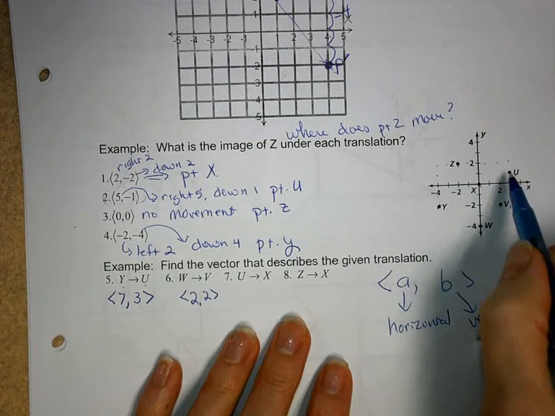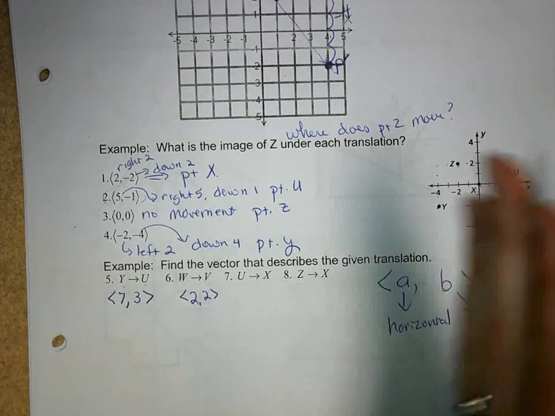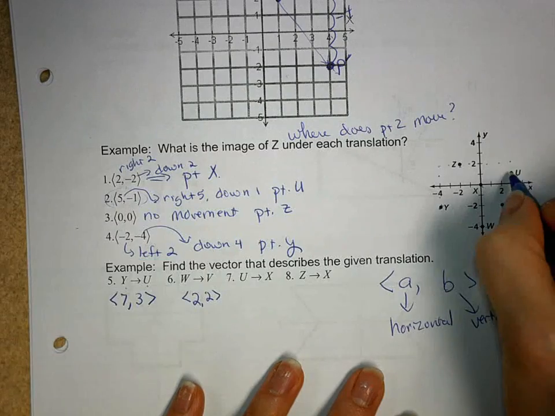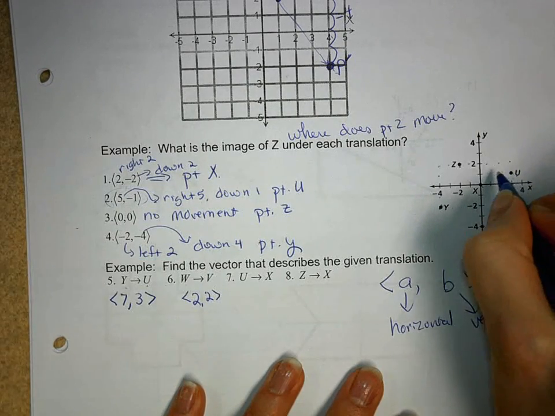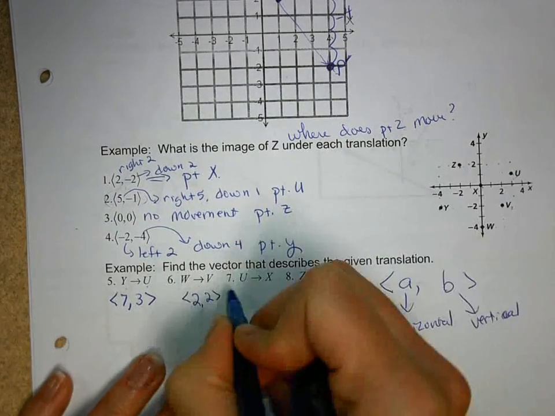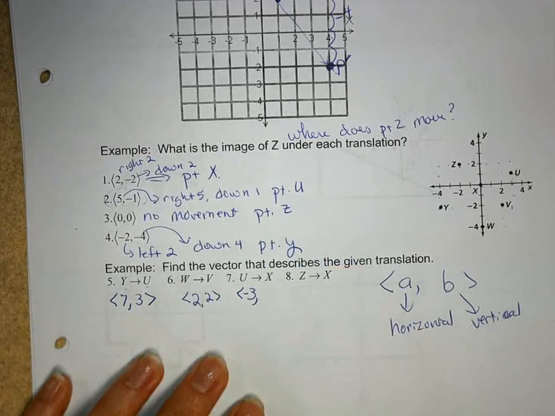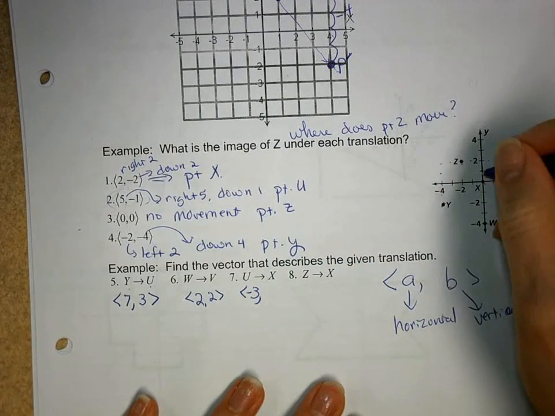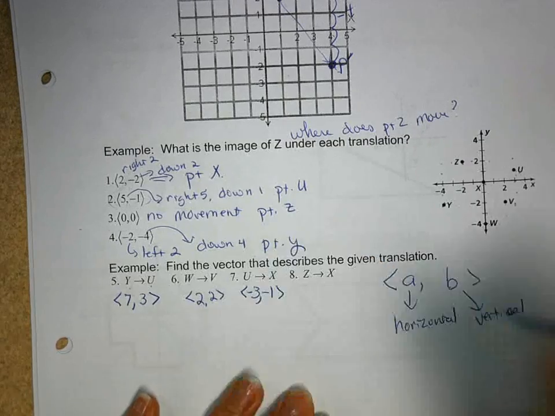Now, look at this one. I'm going U to X, so I'm going left this time. I got to go horizontal change first. I got to go 1, 2, 3, but I'm going to the left, so that is a negative direction. Got to go down, that's a negative 1.